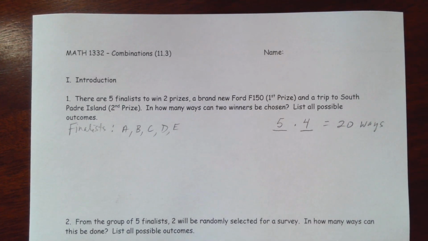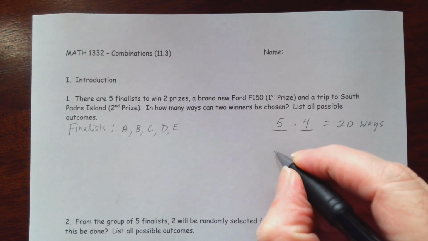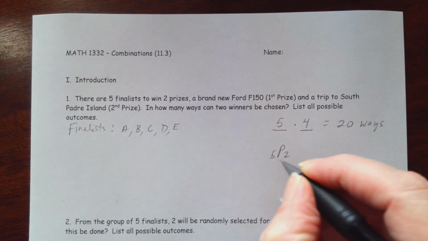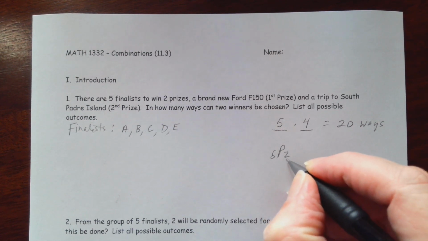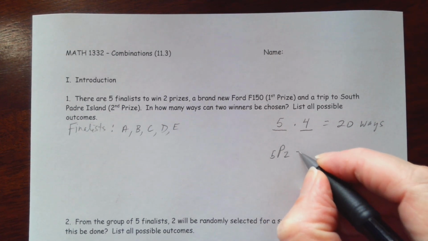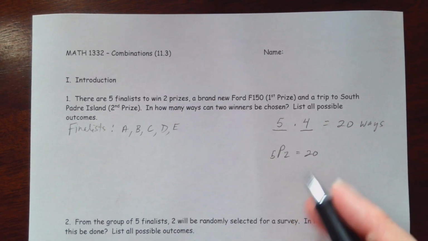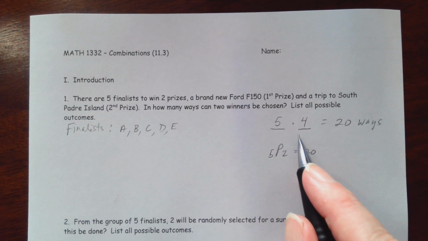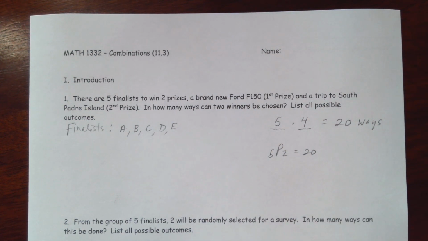The other way we could have found this is the number of permutations of 5 items taken 2 at a time, and that also gives you 20. So either way, you can use the permutation, or you can use the fundamental counting principle to see that there's 20 ways to choose these finalists for 2 prizes.